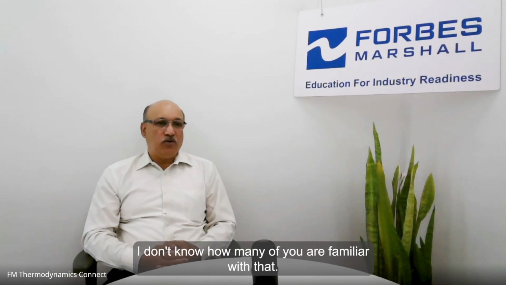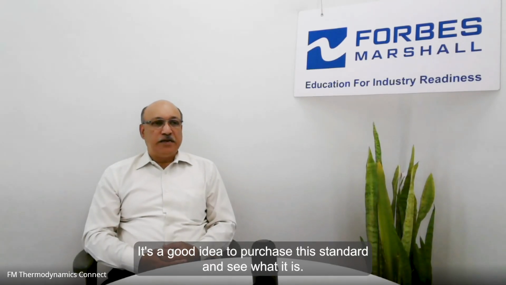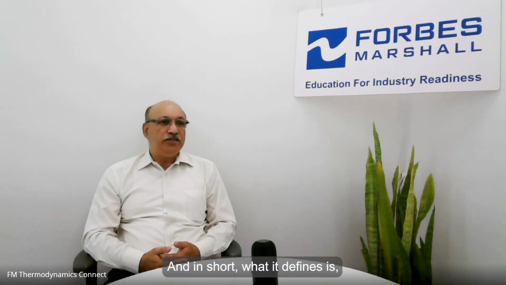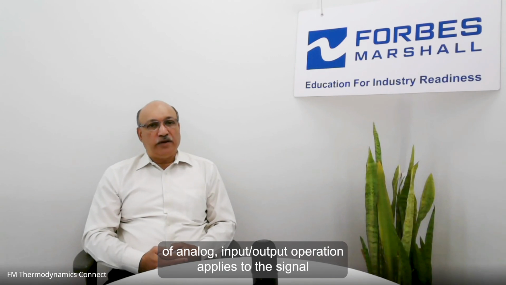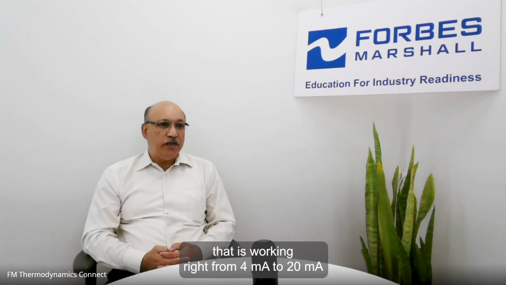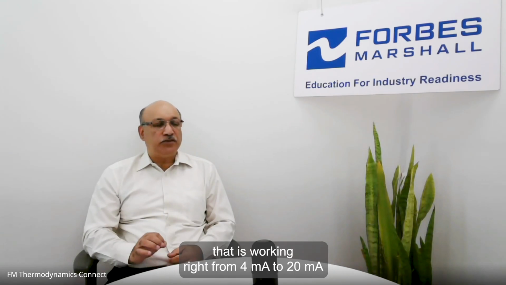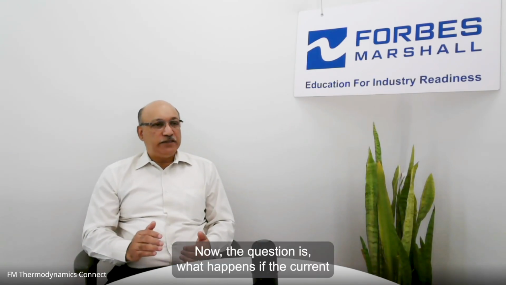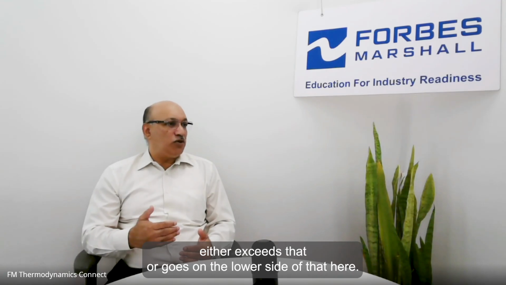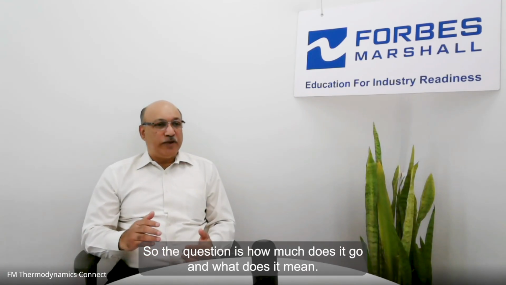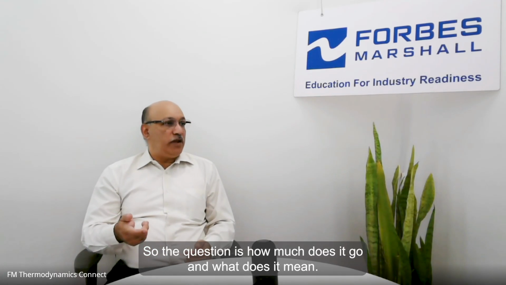I don't know how many of you are familiar with that. It's a good idea to purchase that standard and see what it is. In short, what it defines is that the 4 to 20 range of analog input output operation applies to the signal that is working right from 4 milliamps to 20 milliamps. Now, the question is what happens if the current either exceeds that or goes on the lower side of it. So, the question is how much does it go out and what does it mean?